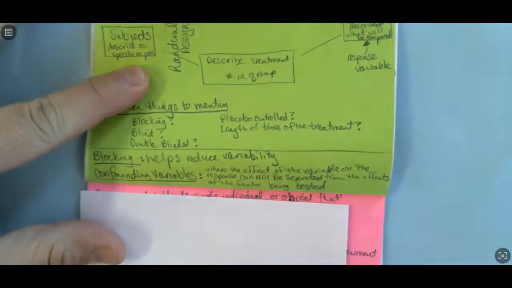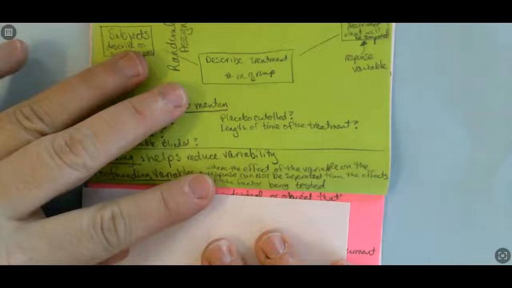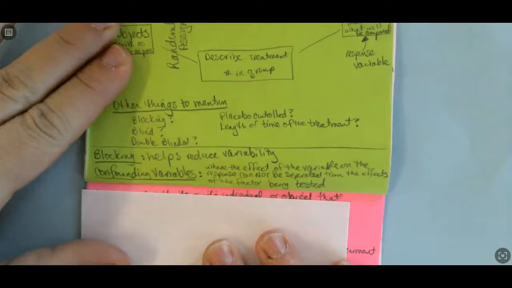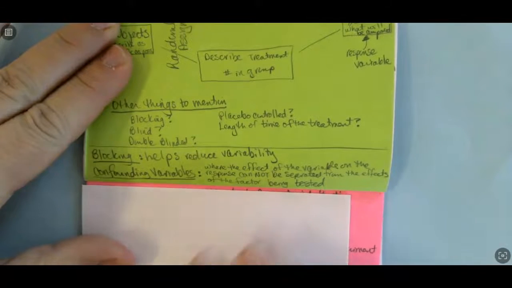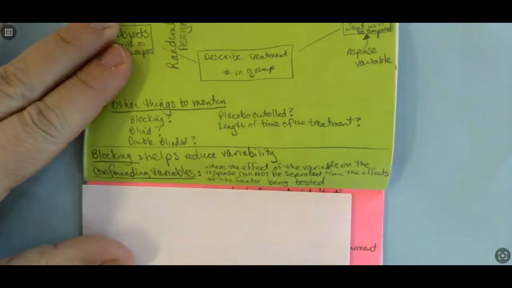And then remember, confounding variables. This is where the effect of one variable on a response cannot be separated from the effect of the factor being tested. There's two things that people get confused: lurking variables and confounding variables. A lurking variable is something that affects two variables, like on a scatter plot, and a confounding variable affects one thing. So confounding is from experiments.